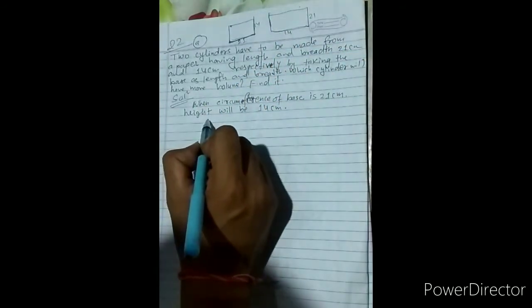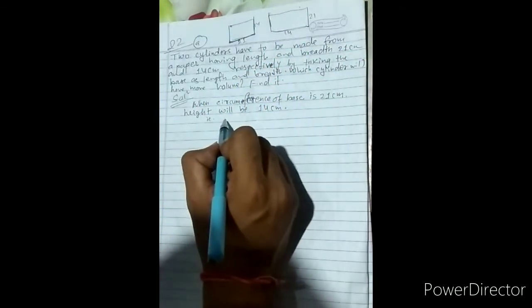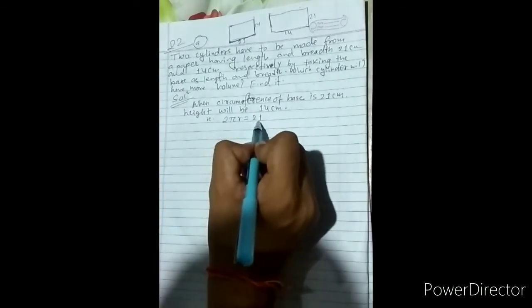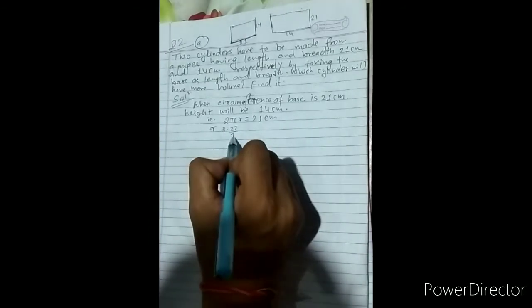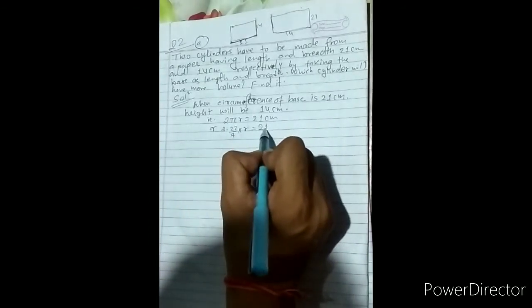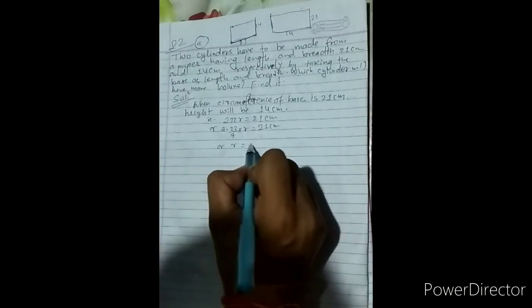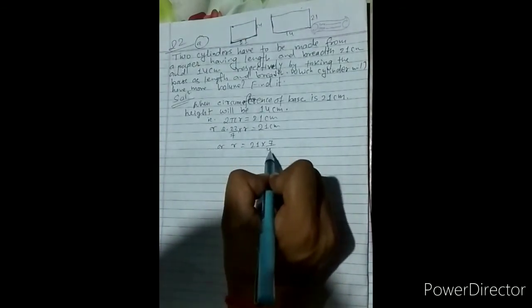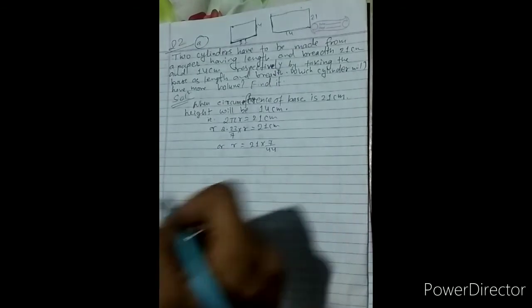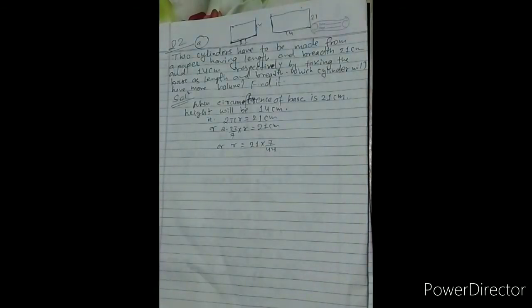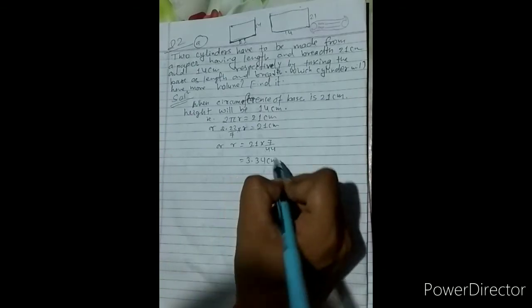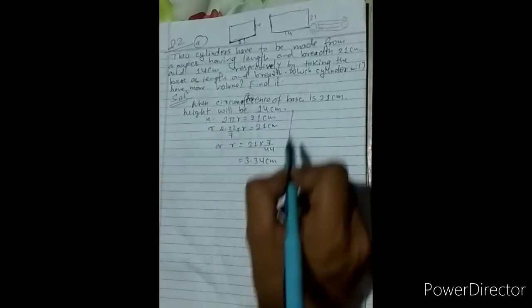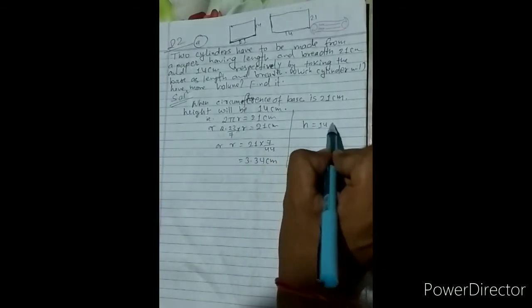So from here, 2 pi r is equal to 21, because circumference is 21 centimeter. 2 into 22 by 7 into r is equal to 21 centimeter. R is equal to 21 into 7 by 44. 3.34, we get 3.34 centimeter. This is radius, where height is 14 centimeter.